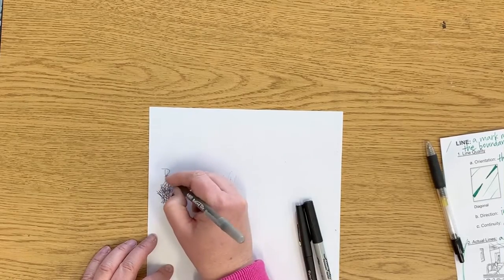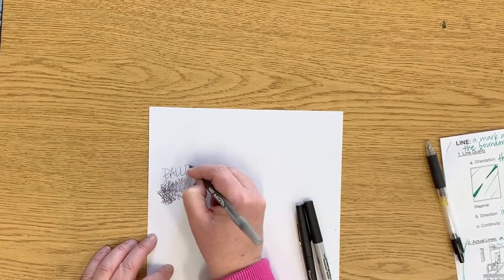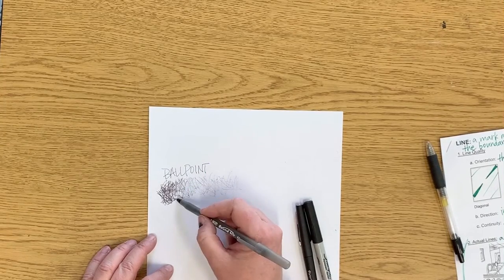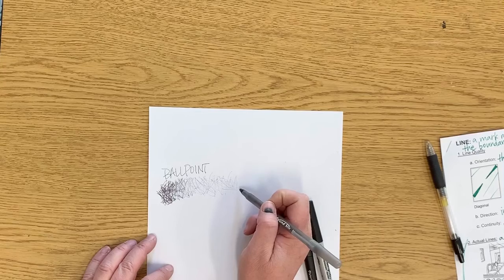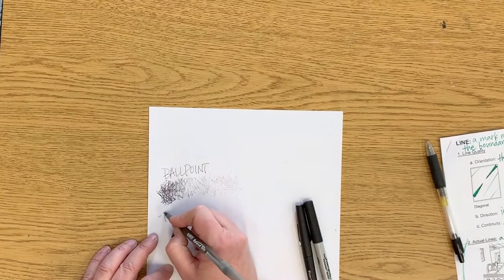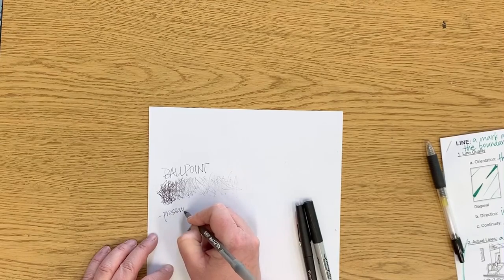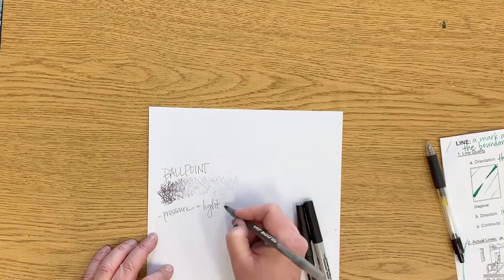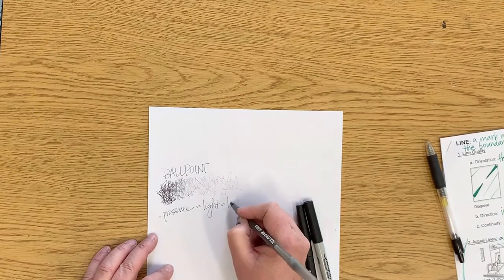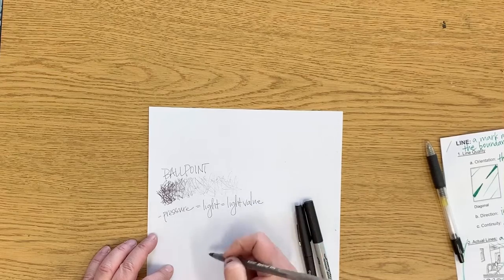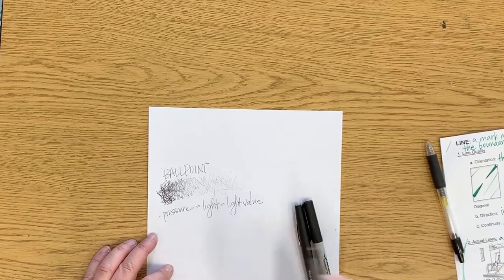So with a ballpoint pen, it fits the rules of more lines, darker value, fewer lines, lighter value, but it also has a pressure point. So if I have lighter pressure, then I have a lighter value. A harder pressure, darker value.